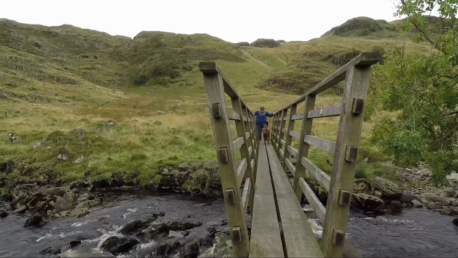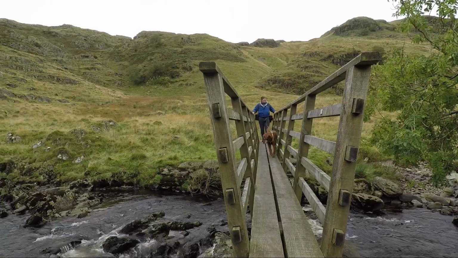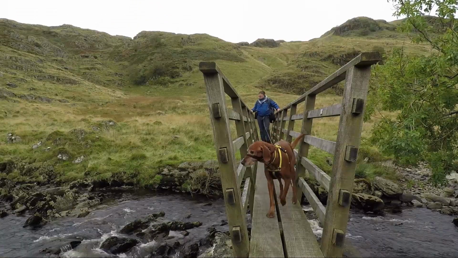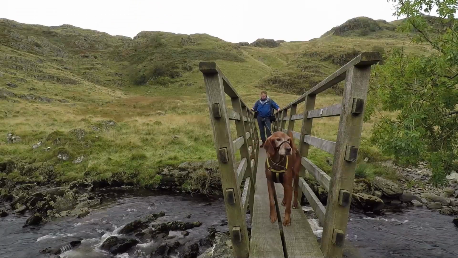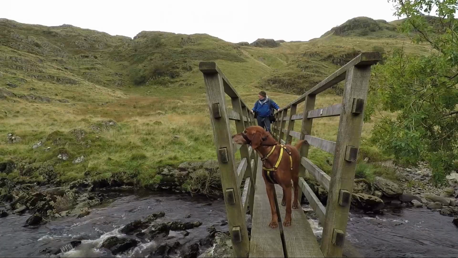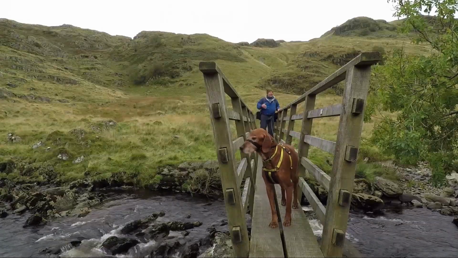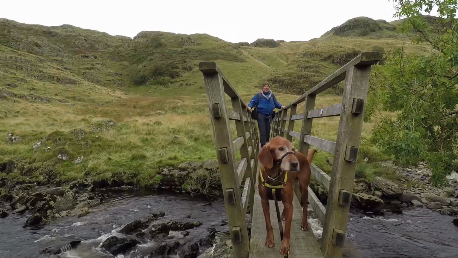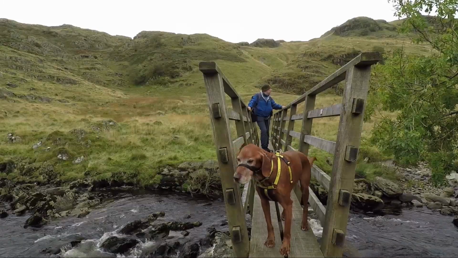This bridge is fairly new. It's not marked on the Ordnance Survey map, so it's definitely not in the Outlying Fells book. And I would imagine it was put in place in 2016 when they were doing work in the valley, the RSPB and United Utilities.